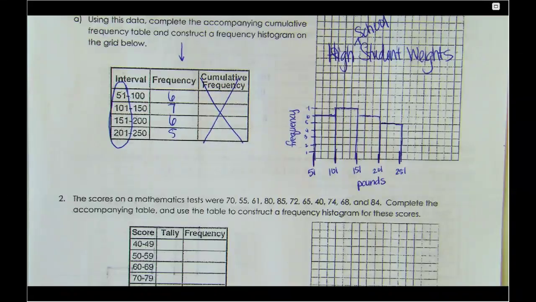if these are elementary kids, we got a problem in society. We have a bunch of very fat elementary kids.